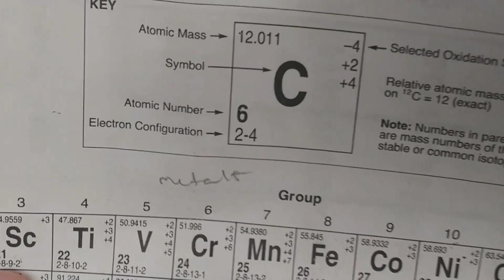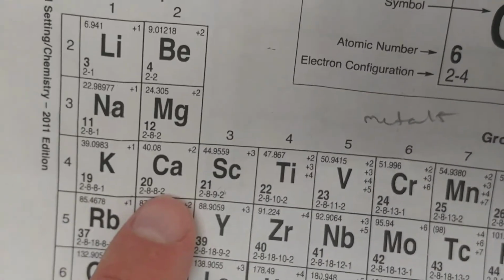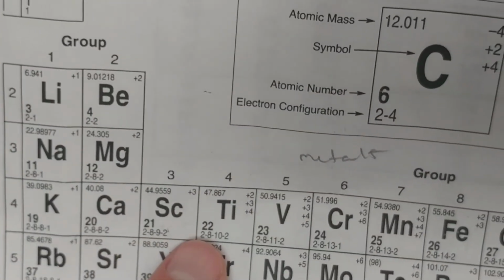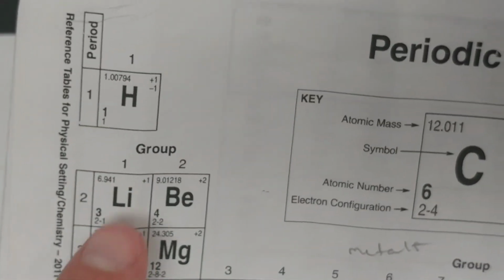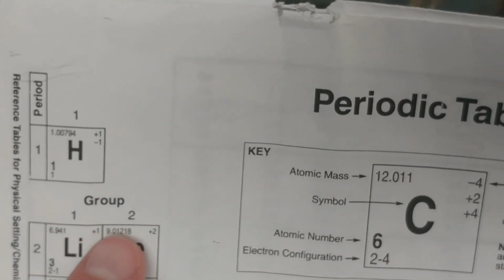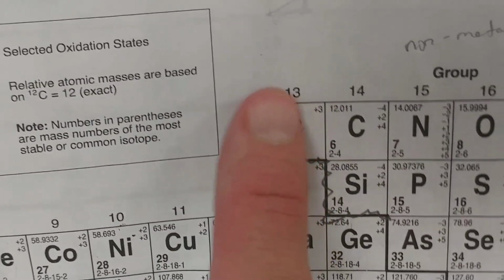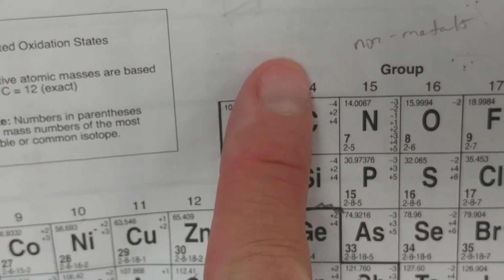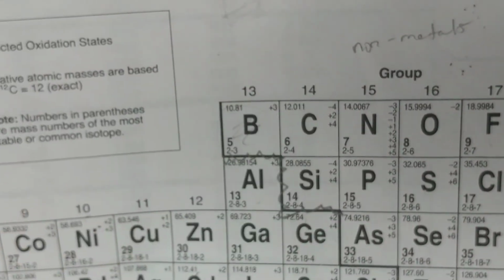The last number of the electron configuration tells you how many valence electrons. Additionally, the group number does. Group 1 has 1 valence electron. Group 2 has 2. Group 13, well, it can't have 13, so it has 3 valence electrons. Group 14 has 4, etc., etc.